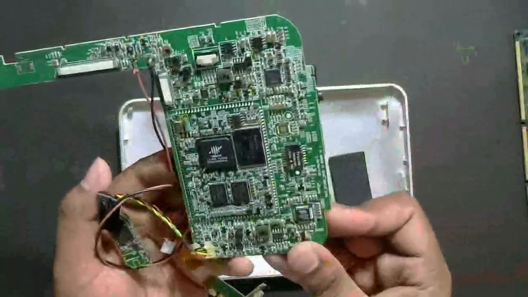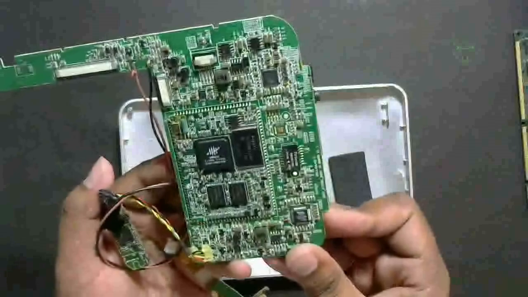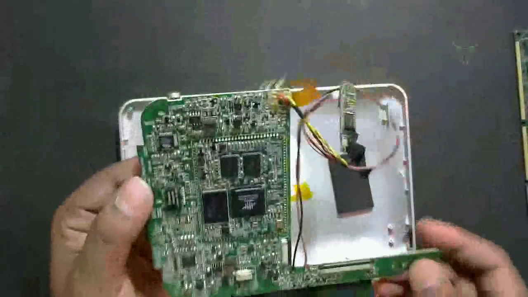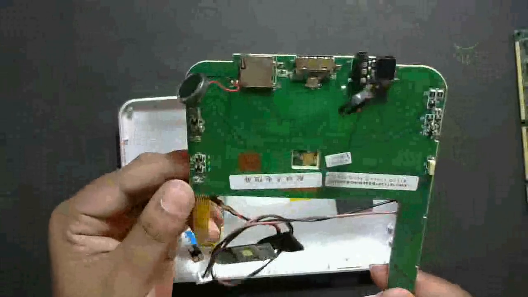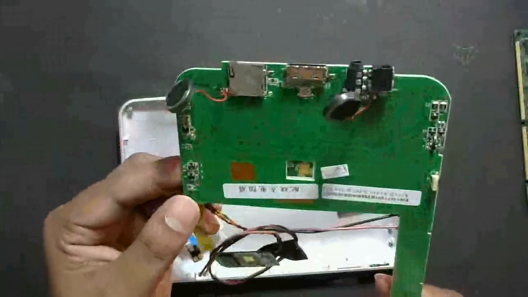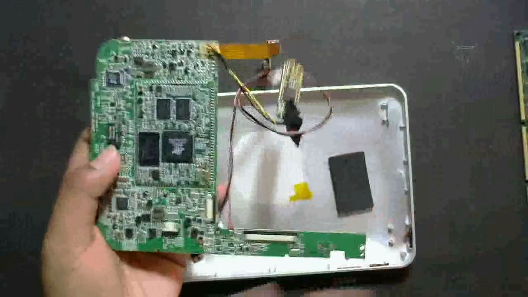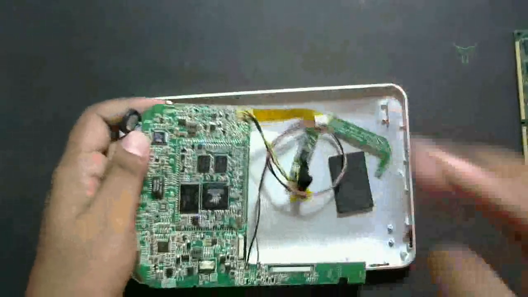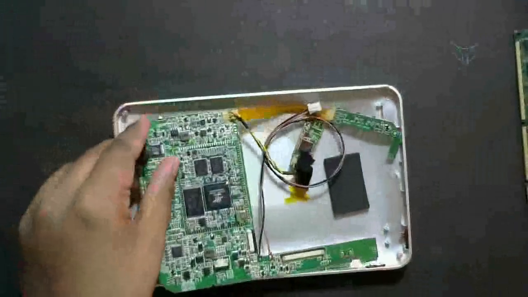Let me confirm on that. But VIA chips have video drivers, video hardware and all. So there are limitations for these things, and that is why this comes under embedded system.